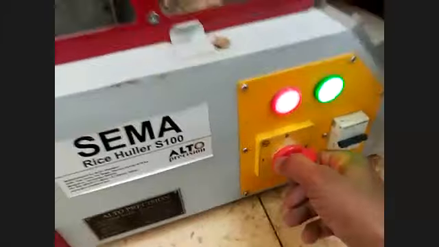Now I am showing the department of the machine.